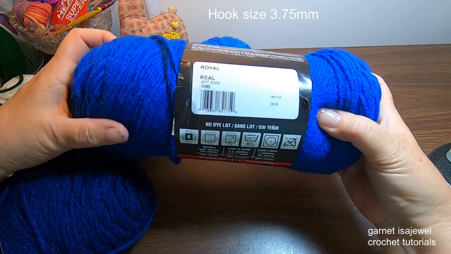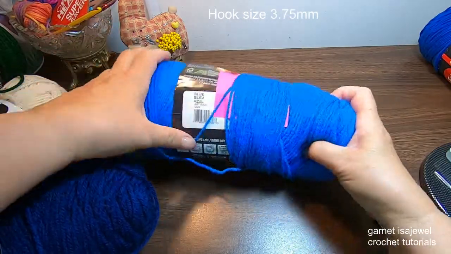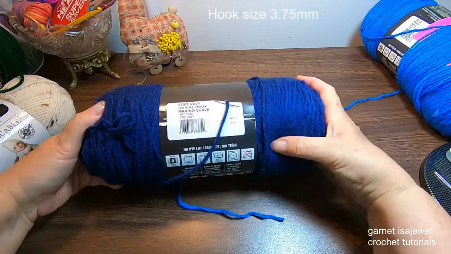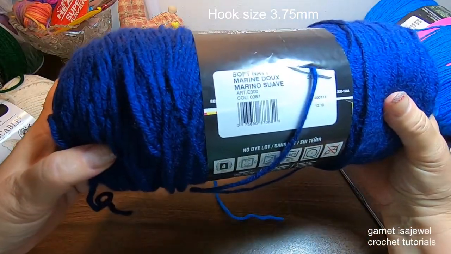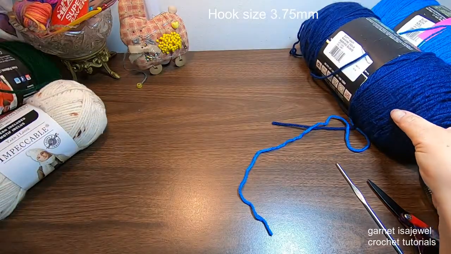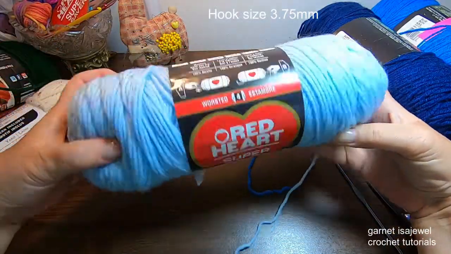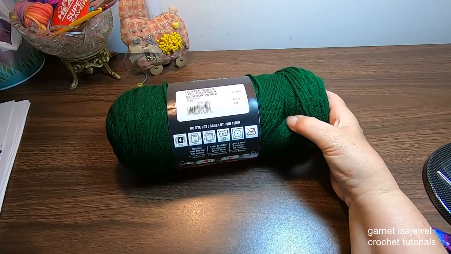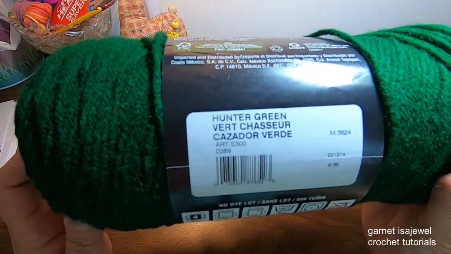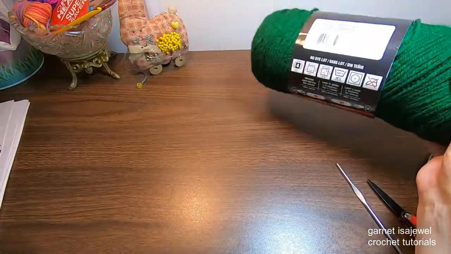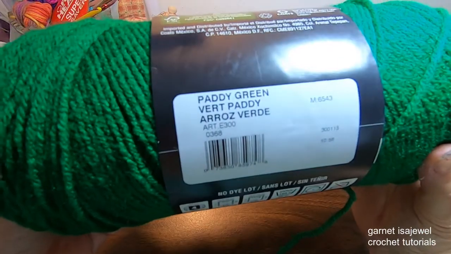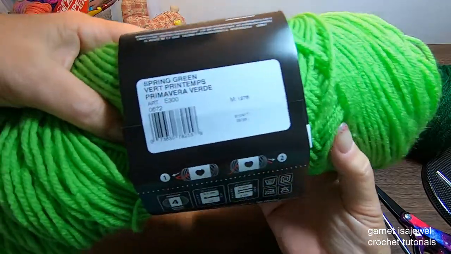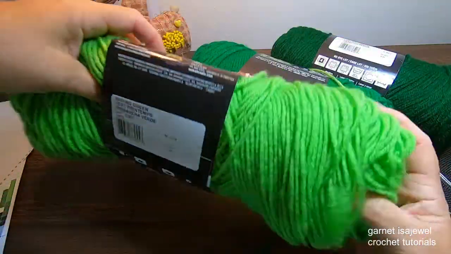I have royal blue, regular blue. For the darker color, I'm going soft navy, and for my lightest color, I have light blue. I will be using 3 shades of green. This one is hunter green, the other one is patty green, and the lightest color will be spring green.